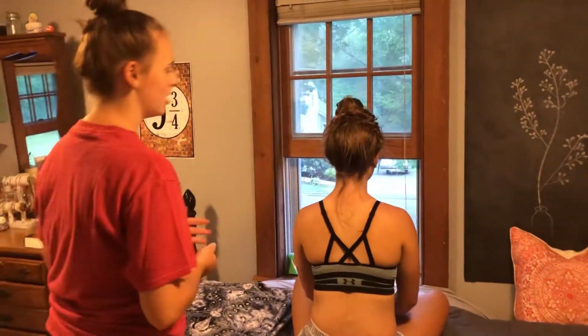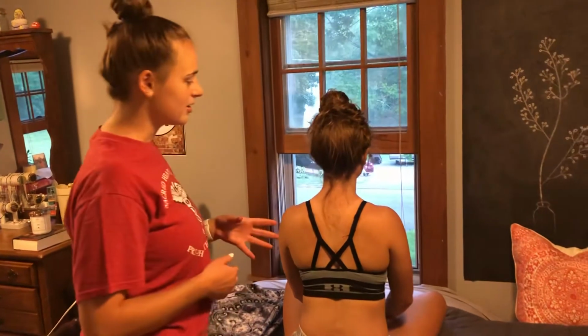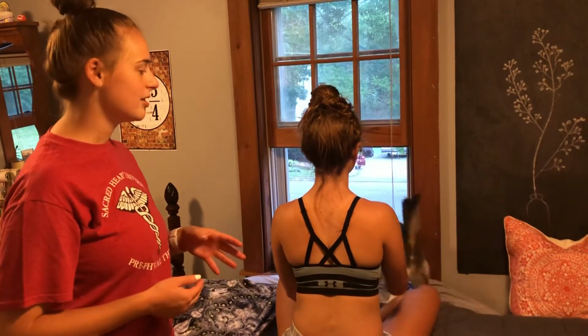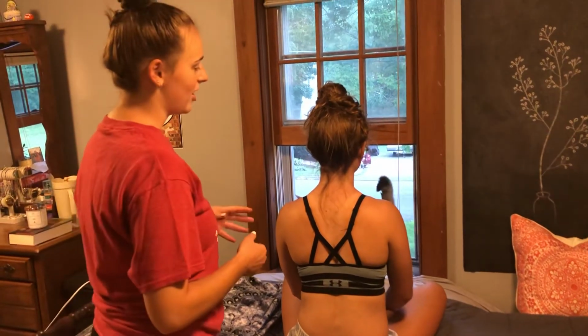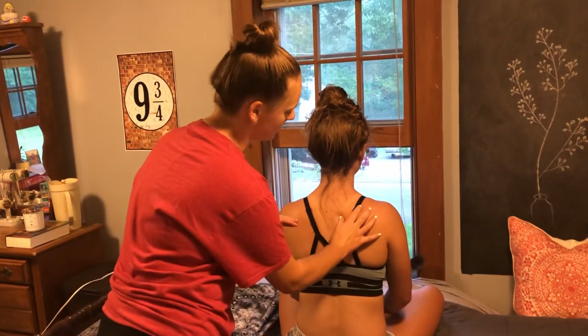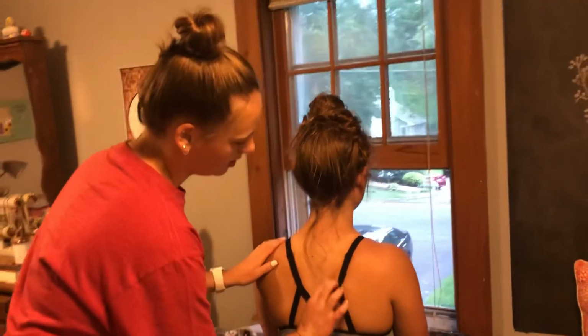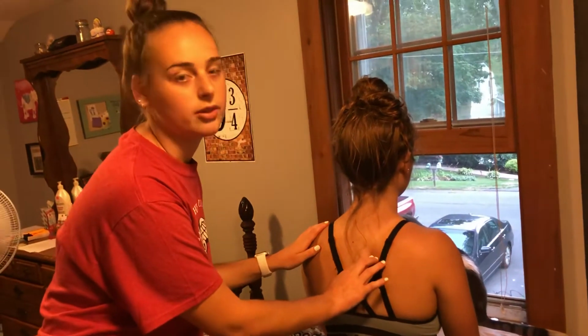And from here, we can palpate the spine of the scapula. So the spine of the scapula is located just inferior to the superior border of the scapula, and it serves as a muscle attachment site for the shoulder muscles. So to find it, I'm first going to locate the vertebral border of the scapula, and from here I can locate a bony ridge that's on the lateral border.